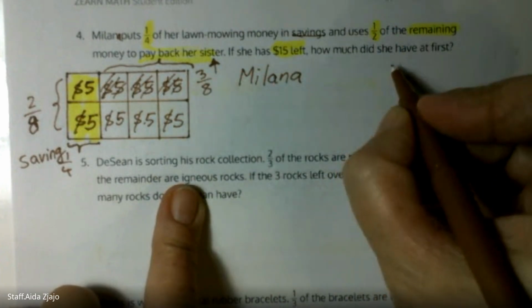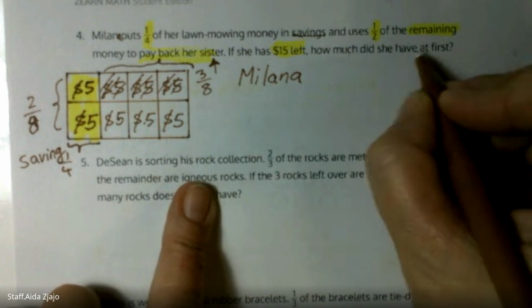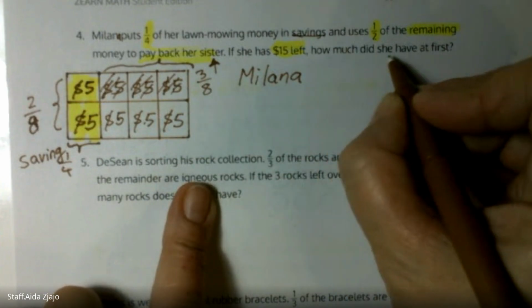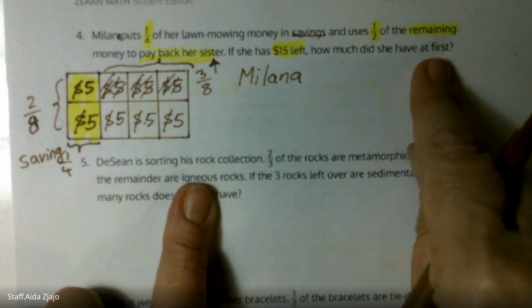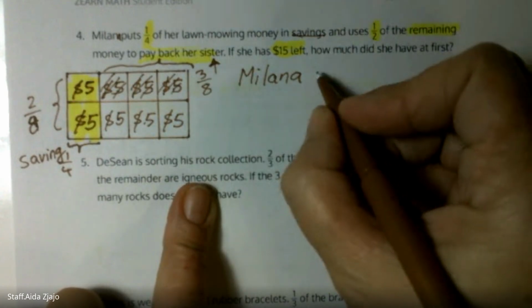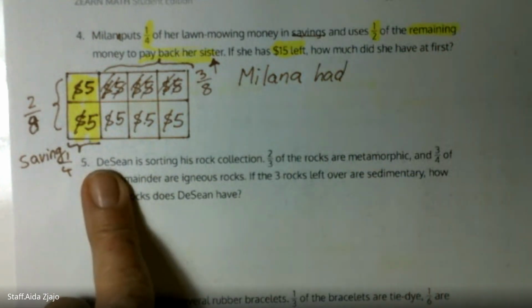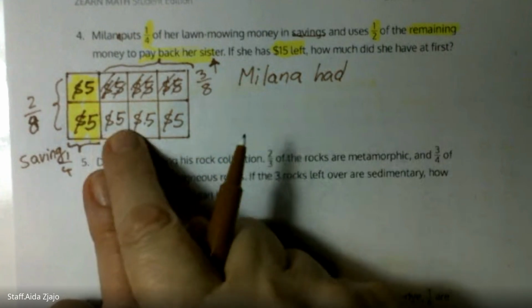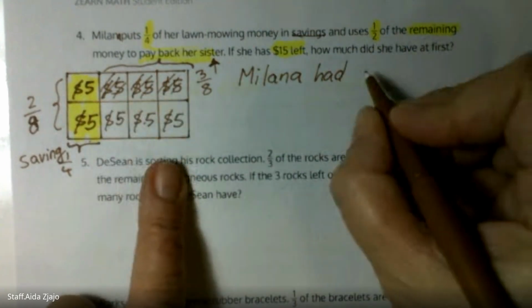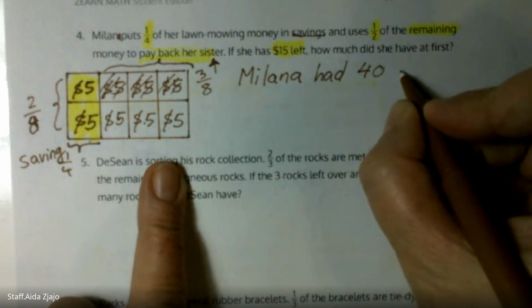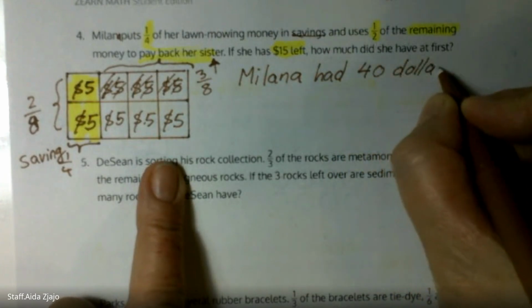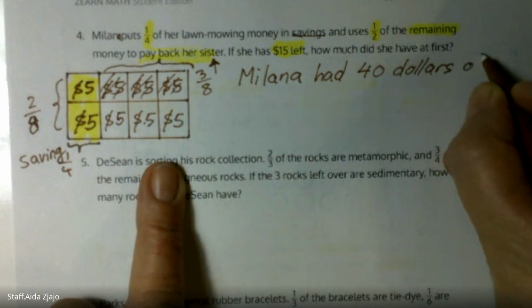Milana, how much did she have at first? Milana had, what did I say? 10, 20, 30, $40 at first.